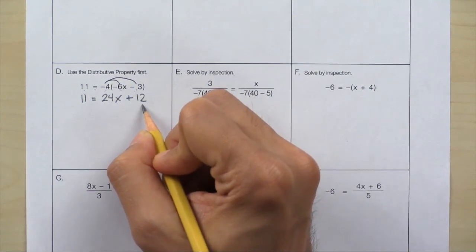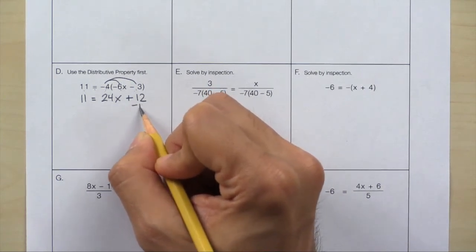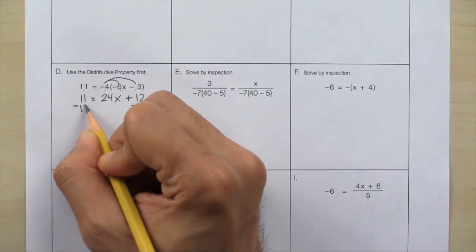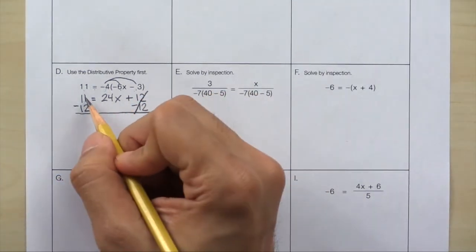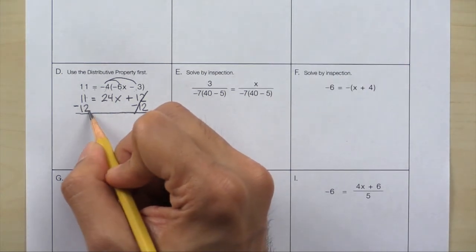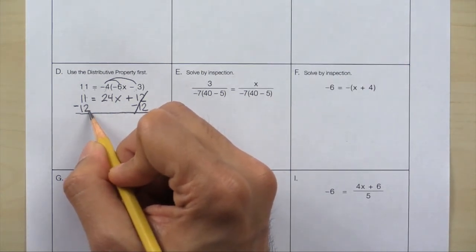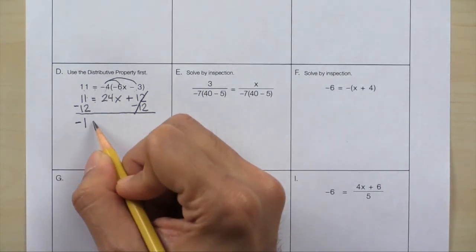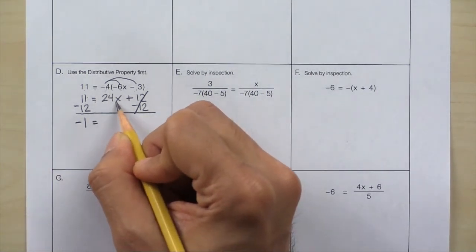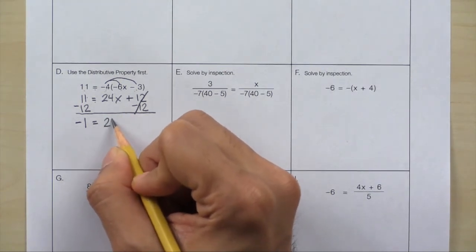Let's subtract 12 from both sides of the equation. 11 and -12 gives us -1. Here's the equal sign. And here's 24x.